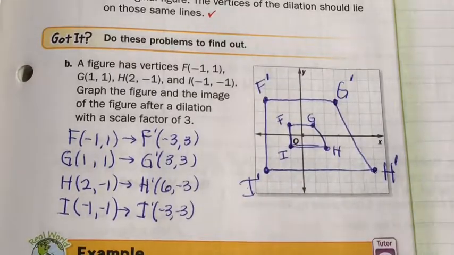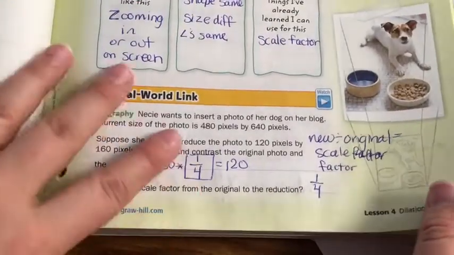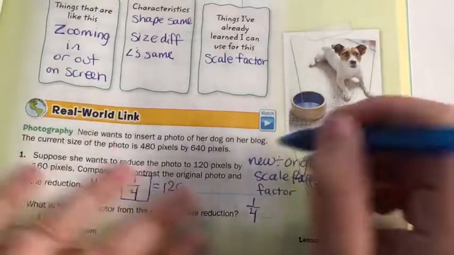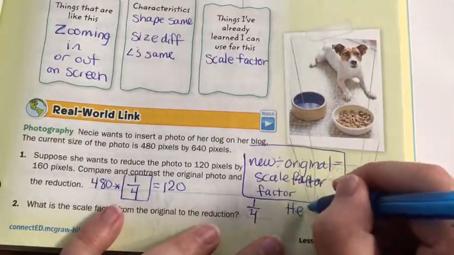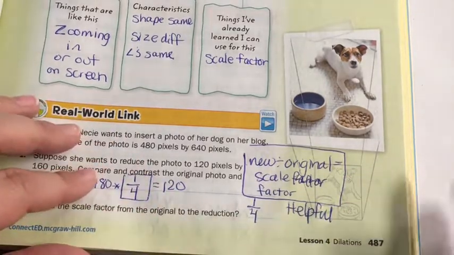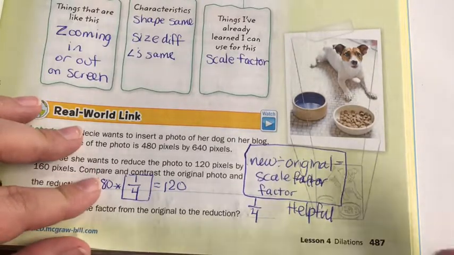Yeah, I agree. So we circled the part on this page, like we did this part, the new divided by original equals scale factor. Will you guys put a box around that and then put the word helpful by it? If you didn't write it down, write it down. New divided by original equals the scale factor.